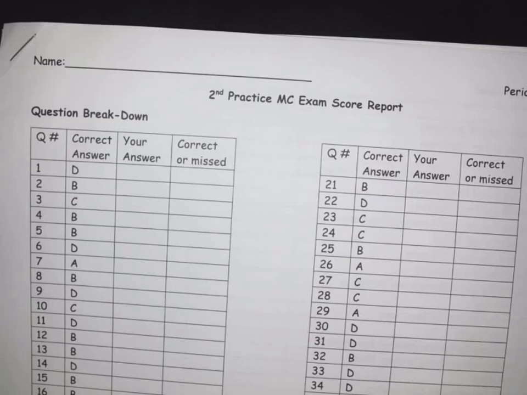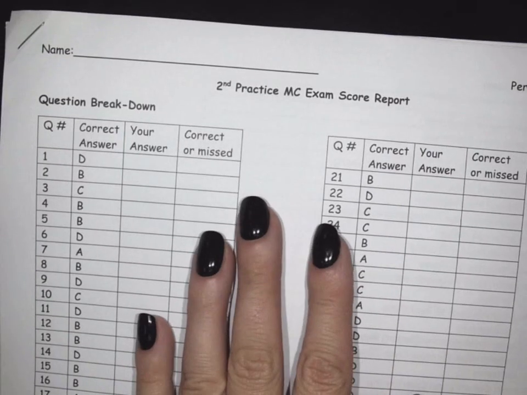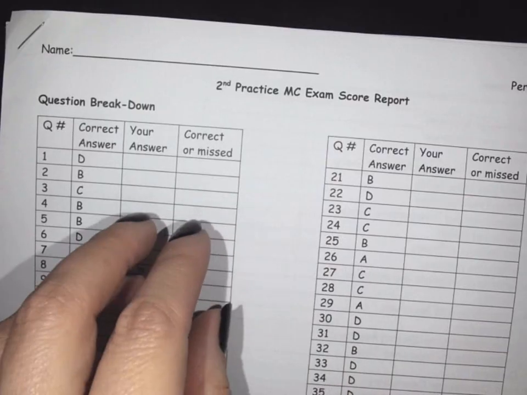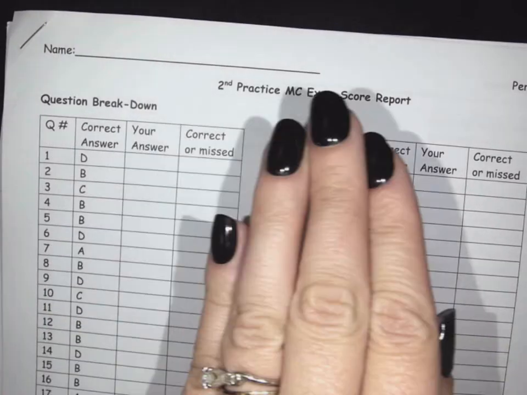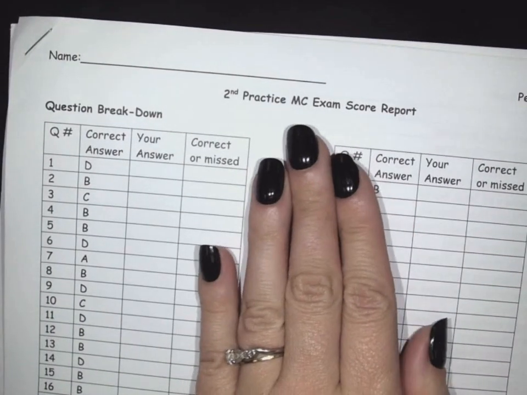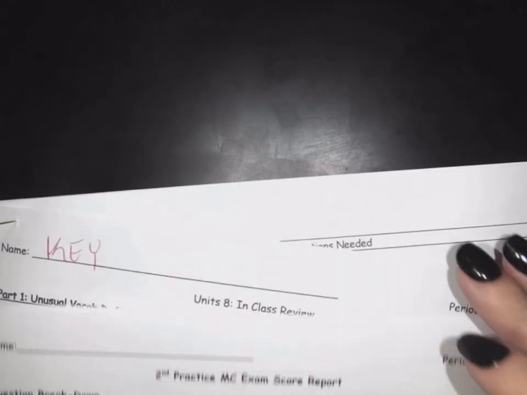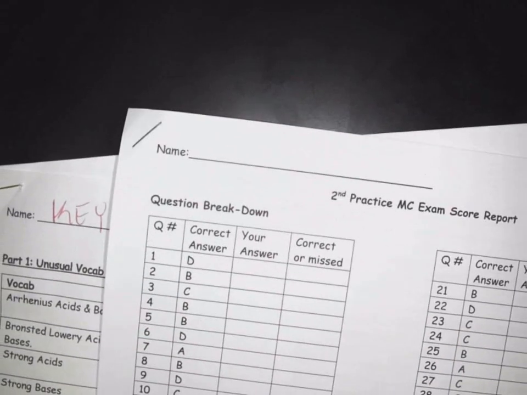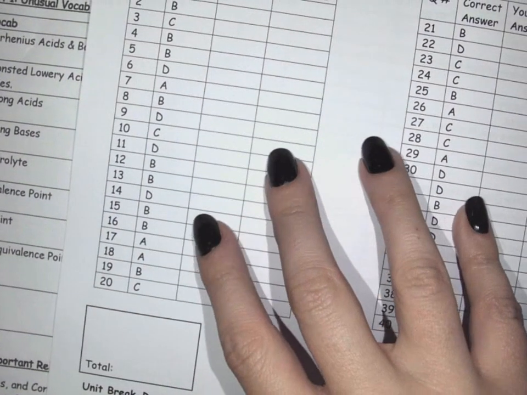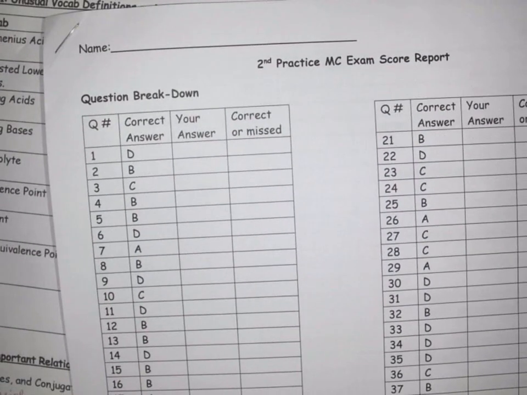I will be adding this score in, and as long as you were here last time working hard the whole time and you work hard the whole time today, whether it's on this or this, I'll give you full credit for this. But I need to get that report back that you were working hard the whole time.